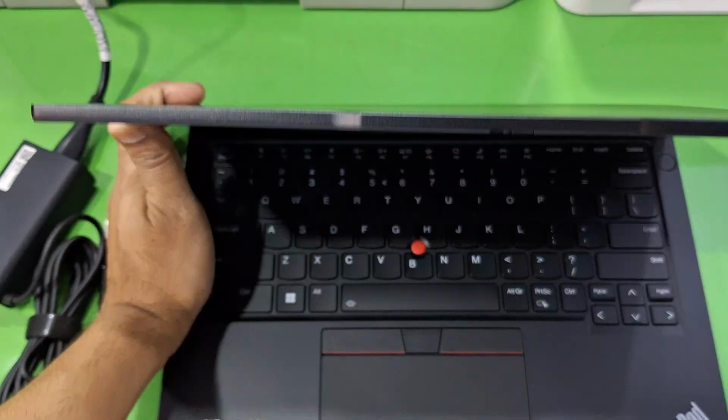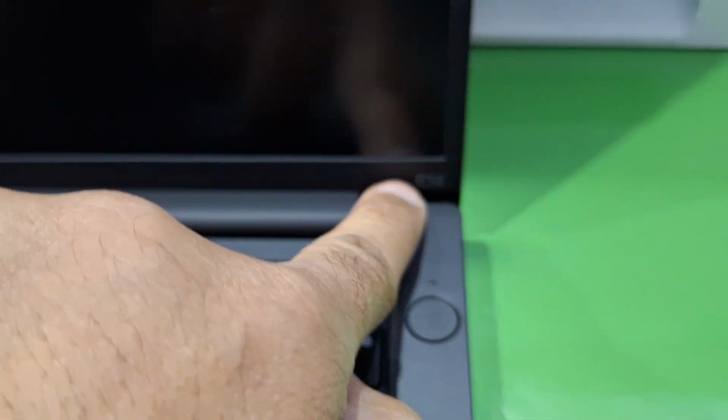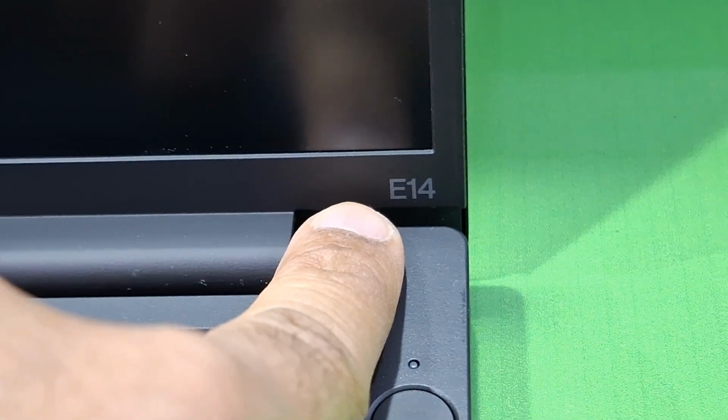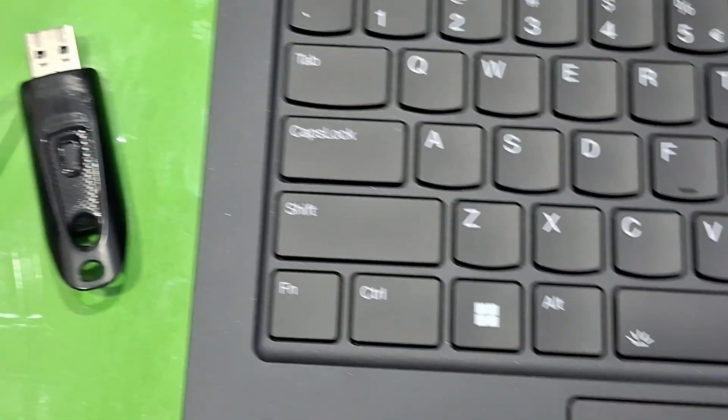Today I am going to show you how to install Windows on the Lenovo ThinkPad E14 5th generation model. You can see the model number. This is an AMD Ryzen 7000 series processor laptop.